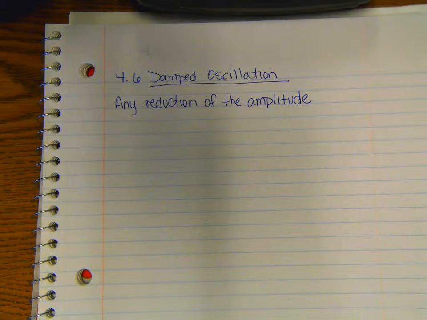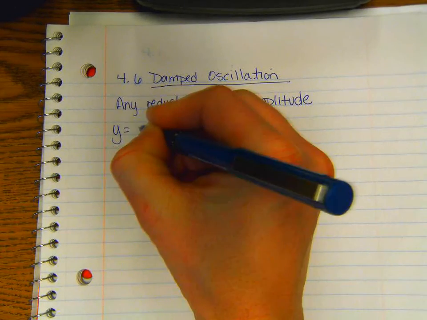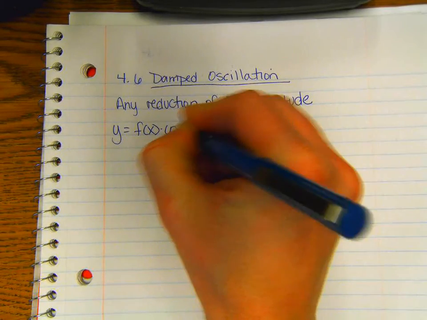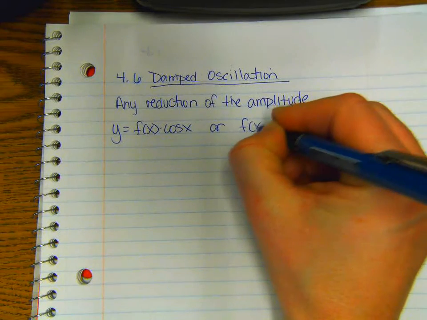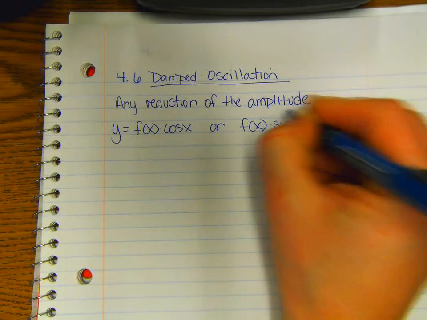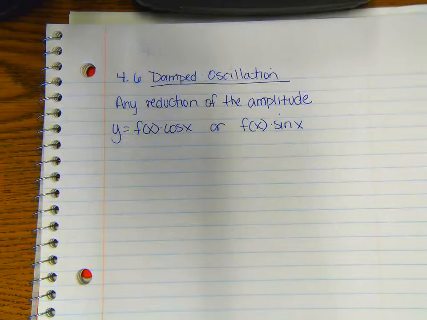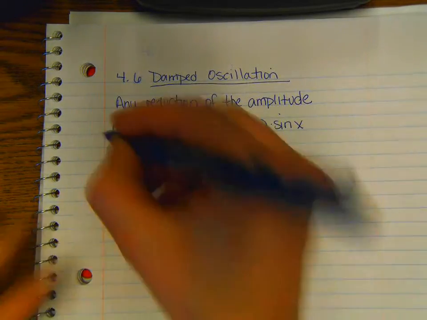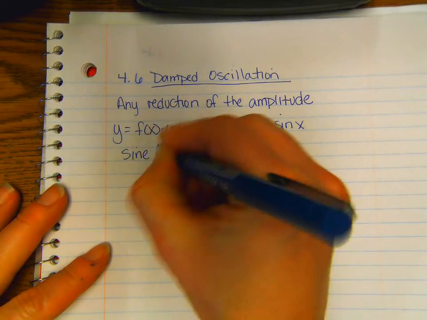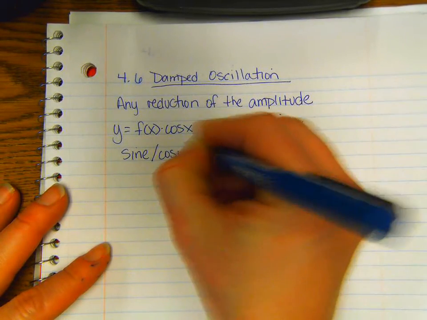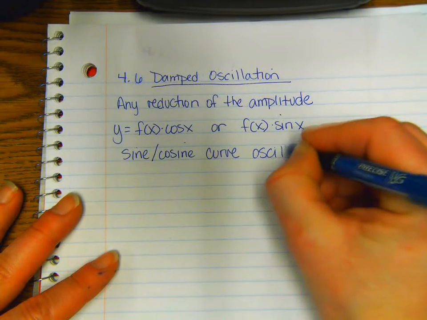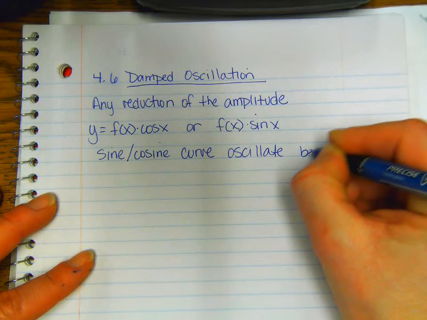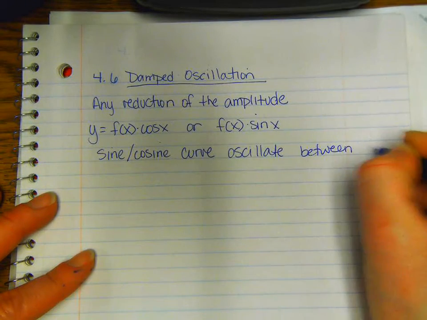So, anytime we have this, y equals f of x times cosine of x, or f of x times sine of x, what happens is that the sine curve is going to oscillate between plus and minus f of x.